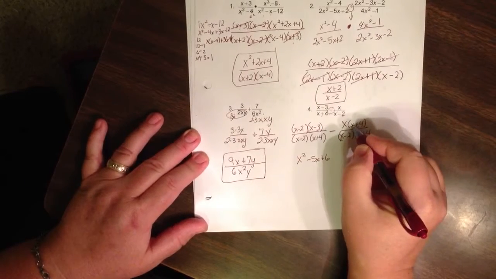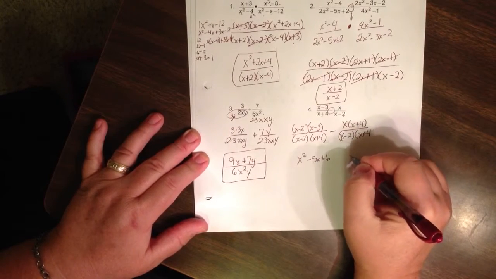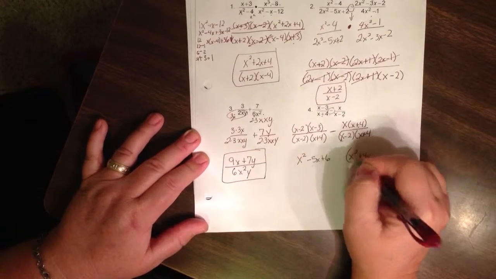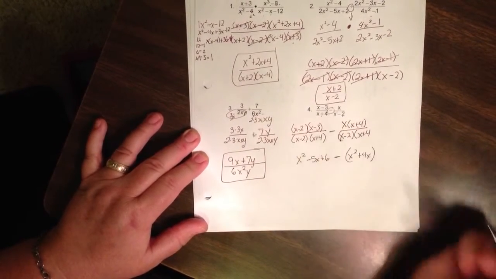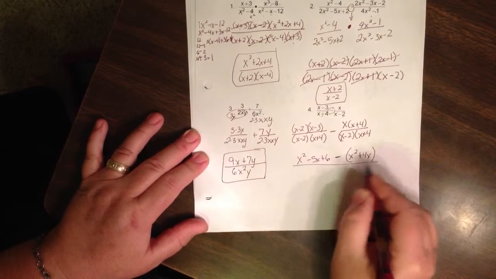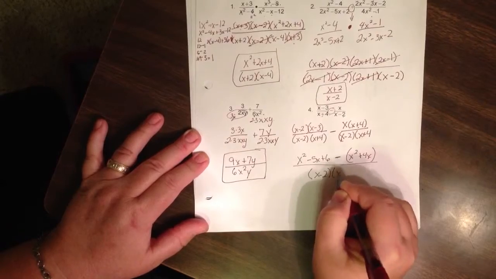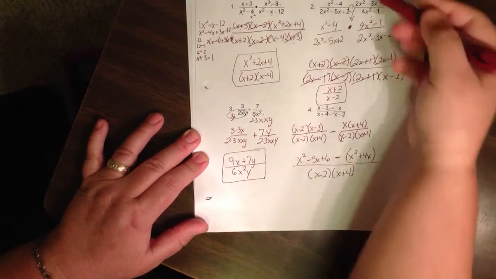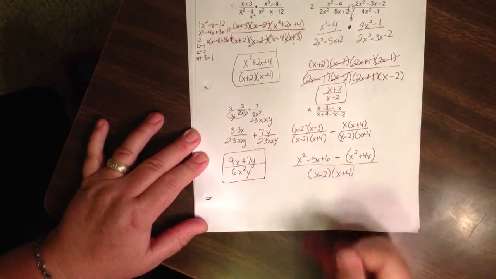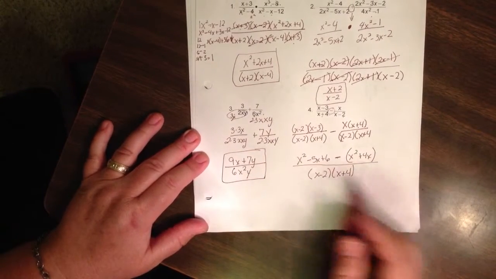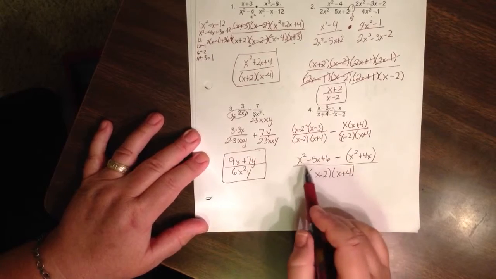Okay. If we go ahead and multiply here, we're going to have x squared plus 4x. Okay. And we're subtracting that. Our common denominator is still x minus 2 times x plus 4. And we're going to leave that because we can leave our answers in factored form. Our denominator is not important at this time to have it multiplied. There's nothing else we need to do with that.